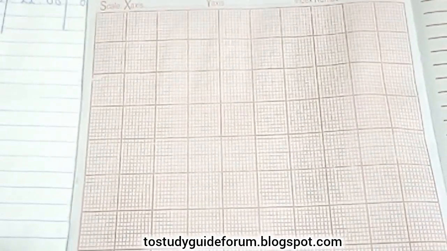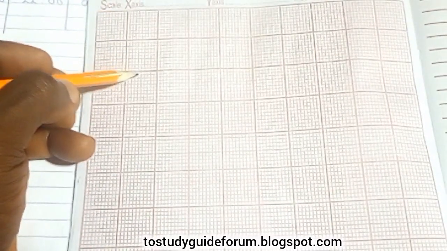We're going to be plotting the graph here. Now in this graph, there's something I want to point out clearly. These big blocks, see the thick lines. Can you see the thick lines?